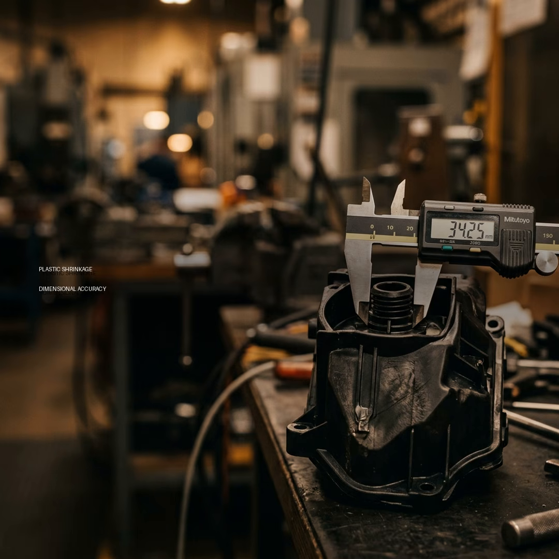For instance, general injection grade ABS is indeed in that 0.4% to 0.7% range. However, if you opt for, say, a 30% glass fiber reinforced ABS, that shrinkage drops dramatically, often down to just 0.1% to 0.3%. That's a huge difference for achieving tight tolerances. That's a massive impact from just adding a filler. It really is, and we see similar effects across the board.